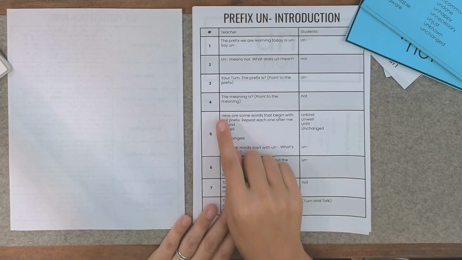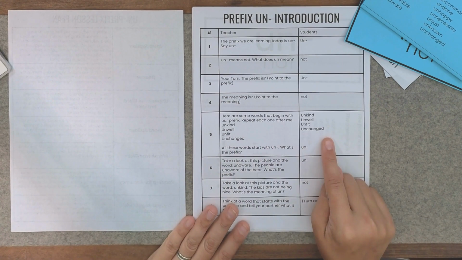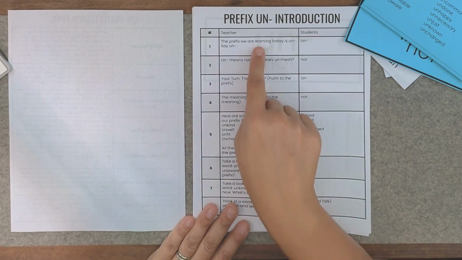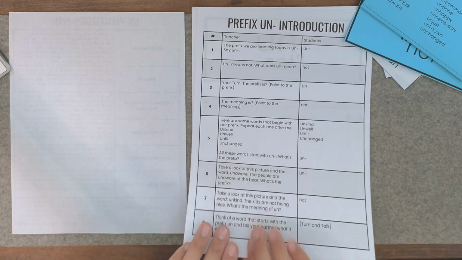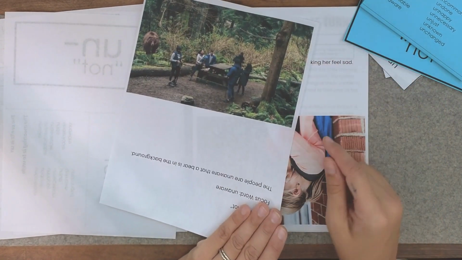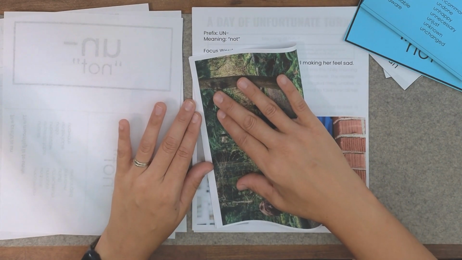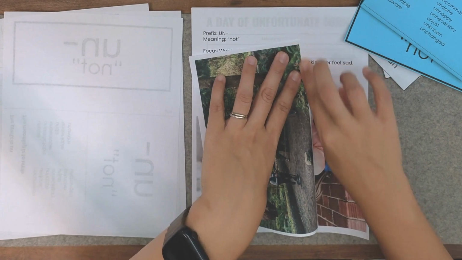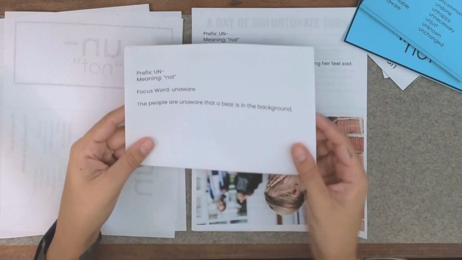So from there, we have them repeat some of the words here. They start to talk about the meaning again. So it has, what is the student saying? What is the teacher saying? And then there are some picture references here. What I mean by that is we've selected some images that you can kind of see here. It's an upside down kind of image, and the reason we've done that is so that you can fold it, glue it, and laminate it. So now I have an image that goes along with the prefix.